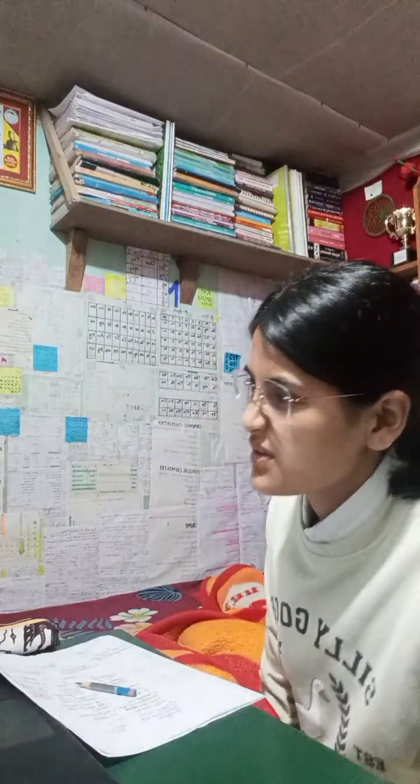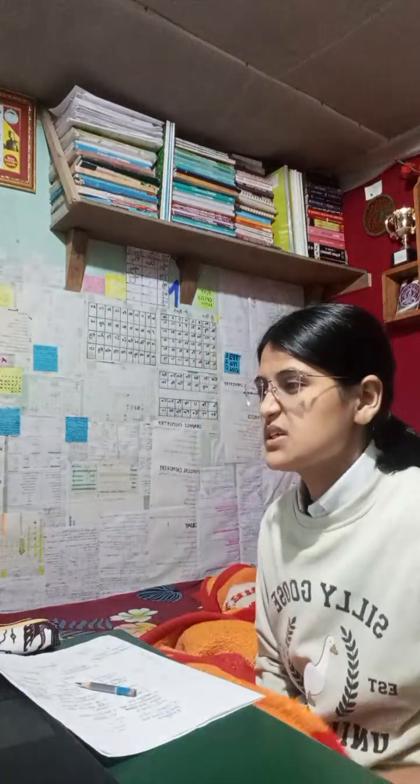When a pure strain of tall plant TT with round seed RR is crossed with a pure strain of short tt and wrinkled seed rr, F1 generation is produced. Then this F1 plant self-pollinates.